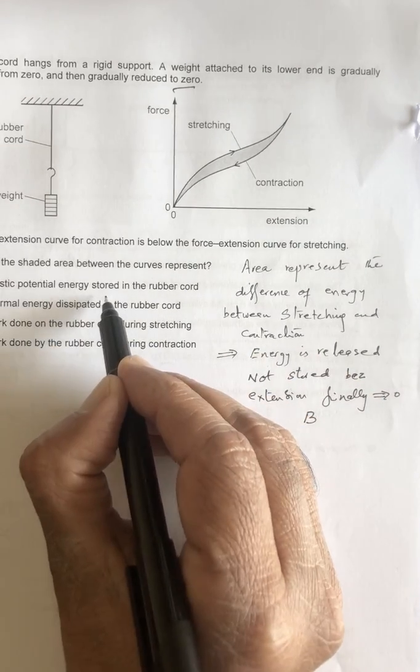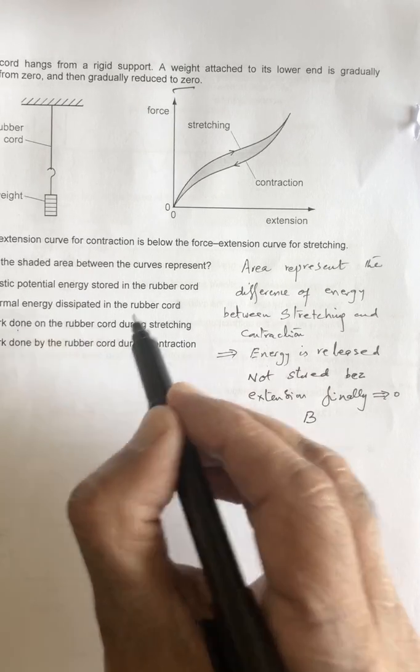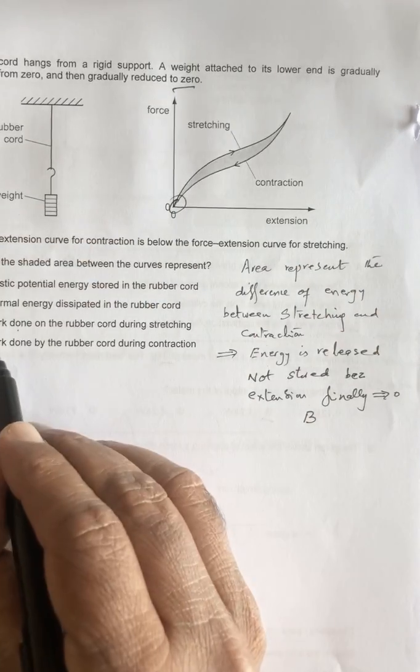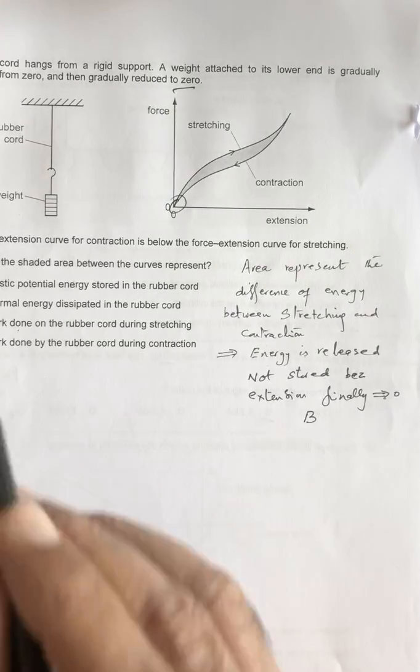Because elastic potential energy is stored? No. The work done on the rubber? No, because finally the extension becomes 0. The work done by the rubber cord during the contraction? No work done. So the answer is B.